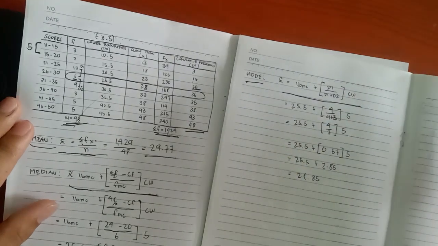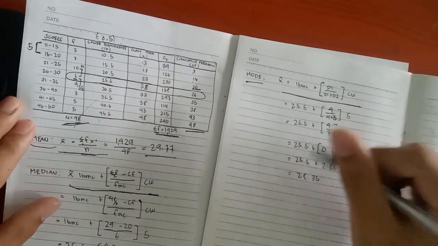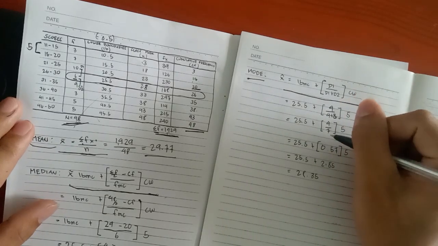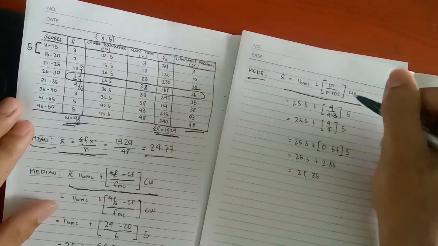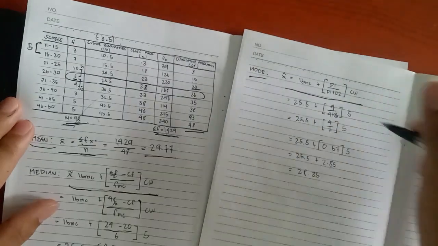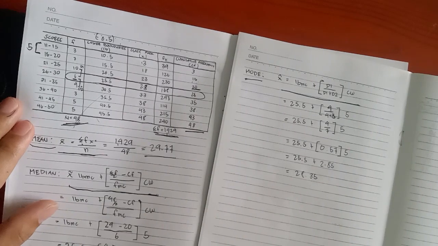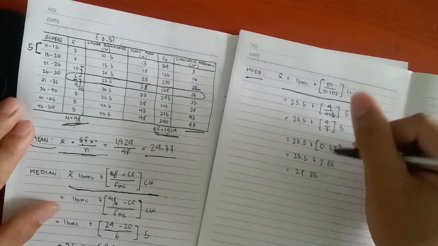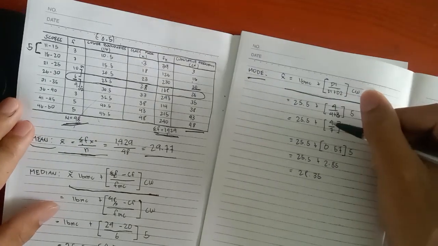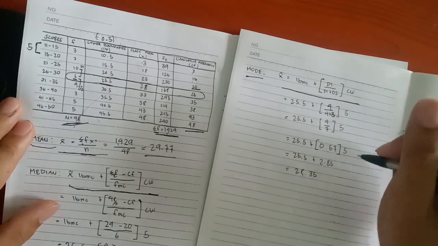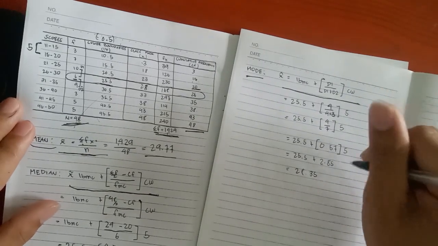Then we put times 5. Next, 25.5 plus the bracket inside, 4 over 7. Why did it become 7? We add D1 plus D2, so 4 plus 3 is equal to 7, bracket inside, times 5. Next we solve this: 25.5 plus the bracket, 4 divided by 7 is equal to 0.57, times 5.